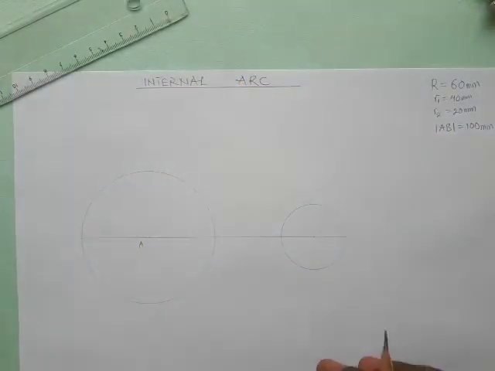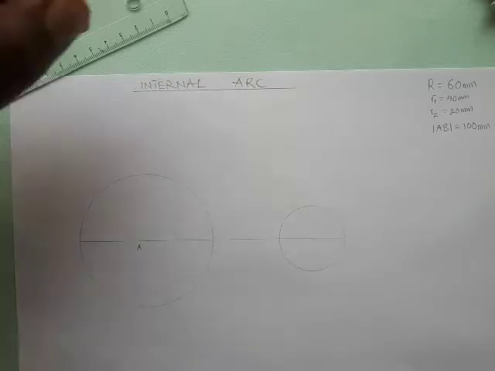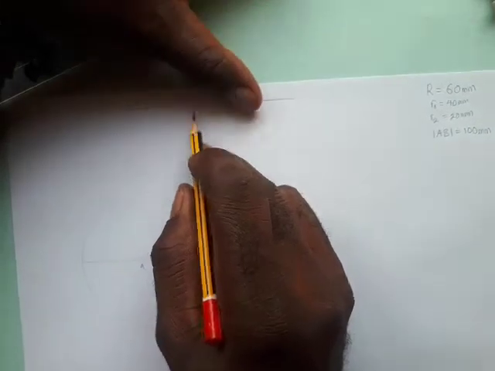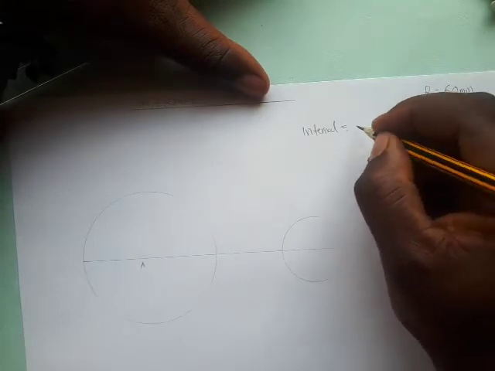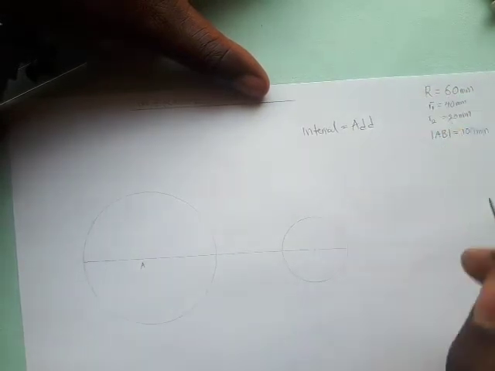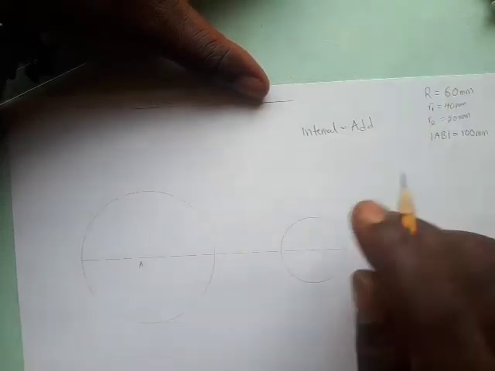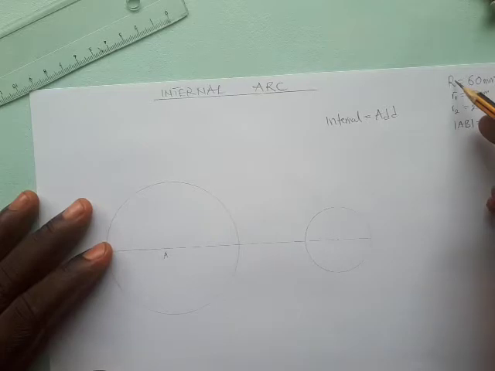Now, what is the rule for internal and external tangents? Remember I told you, when it is internal, you add. But for external tangent, you subtract. I'm going to treat that when we get to external tangent. So what are you adding? You are adding the radius of the internal arc with each of the radii of the smaller circles.